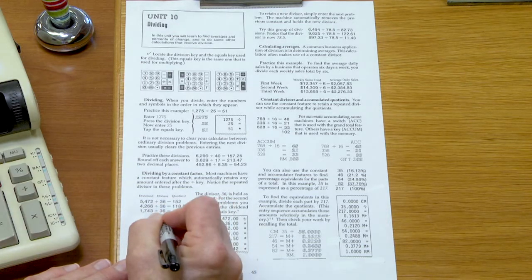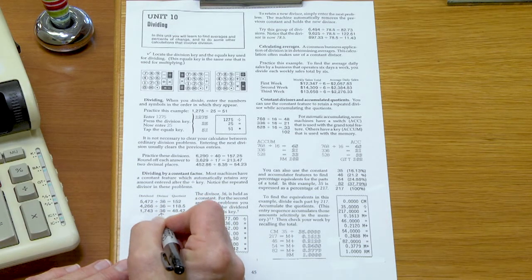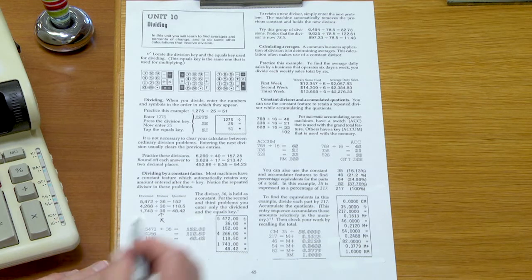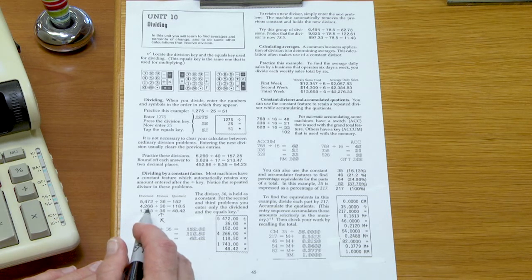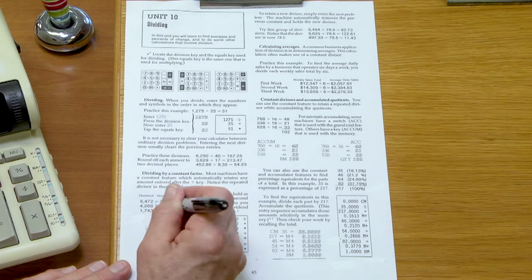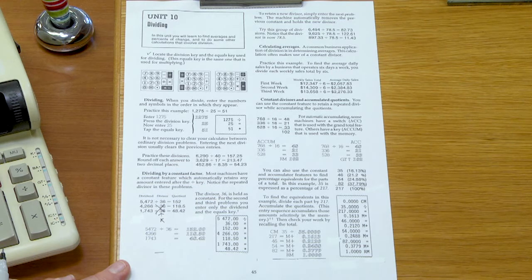That's our 36. 36 is what is going to be our constant key. So we'll put in 5472 divided by 36 equals, 4266 equals, 1743 equals, and we will not have to put in 36 anymore.